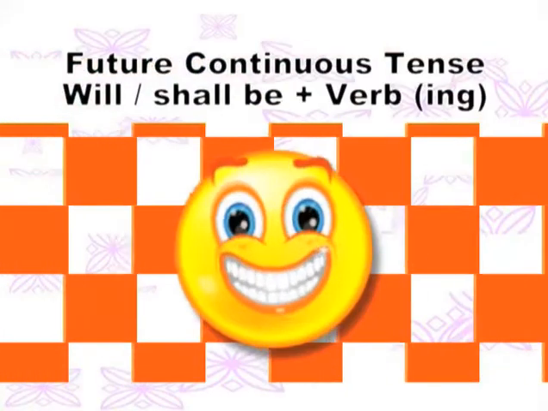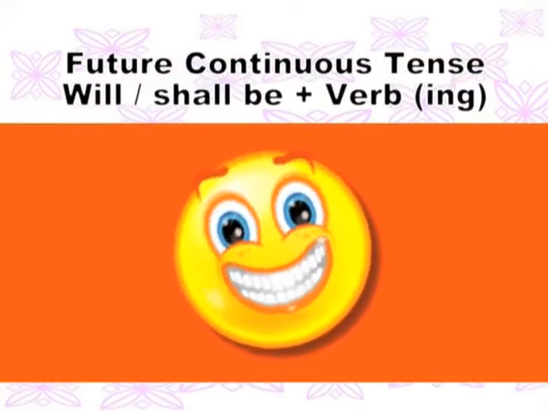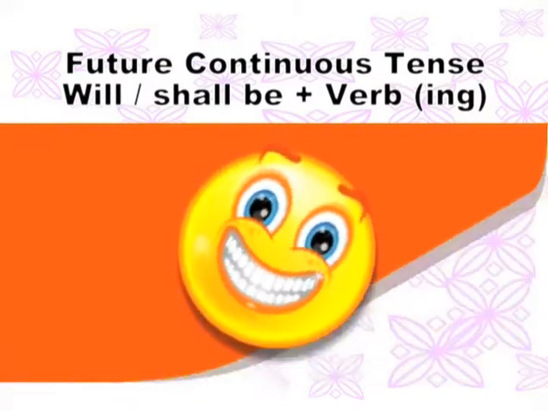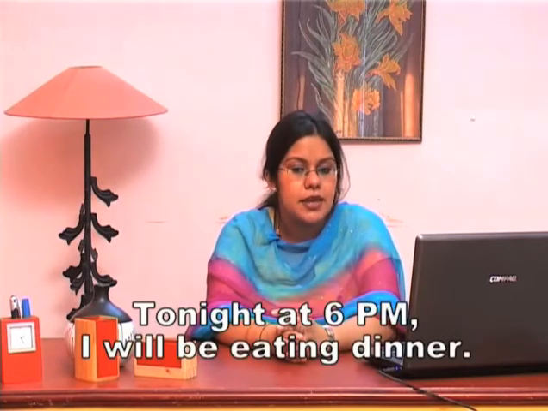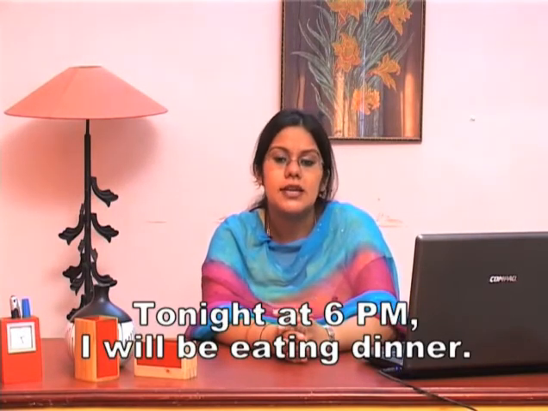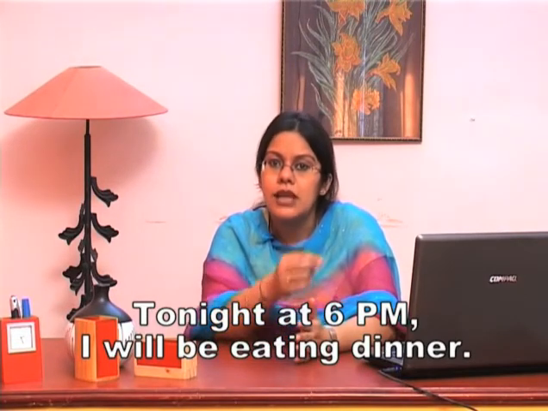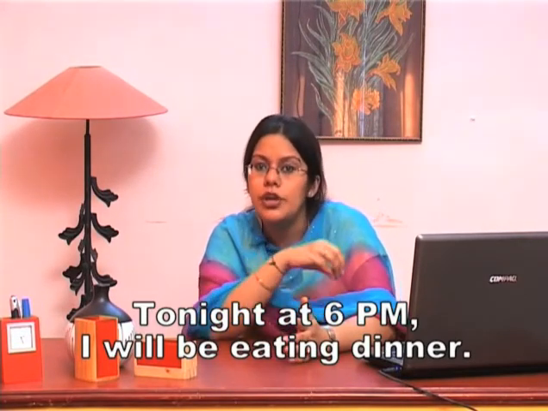Now let's move on to the future continuous form of the tense. Continuous means the verb has to be used with ing, and because it is future, you will have to use will or shall be. I will be doing this, I shall be doing this. Let me give you some examples. Tonight at 6 p.m. I will be eating dinner. That means the process of eating dinner would be going on, continuous.